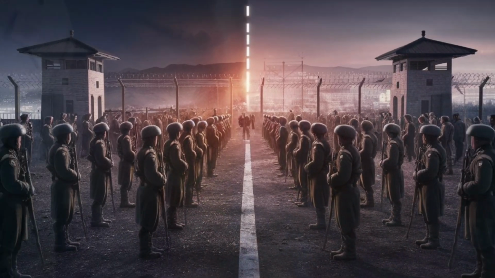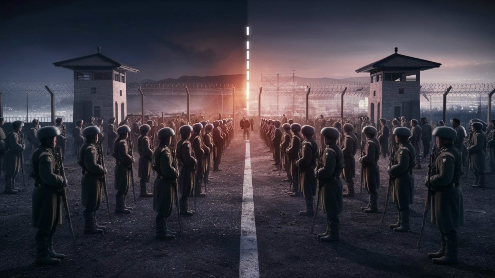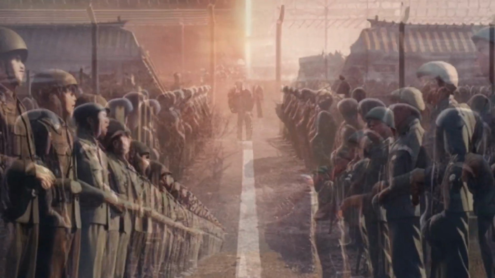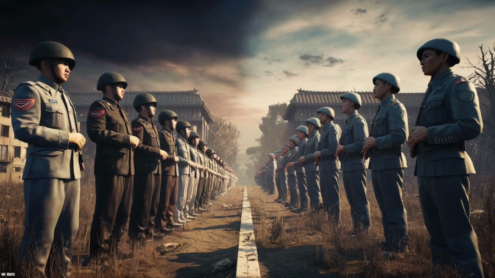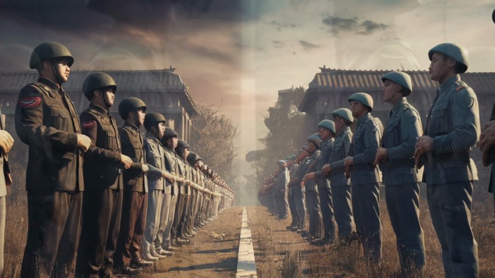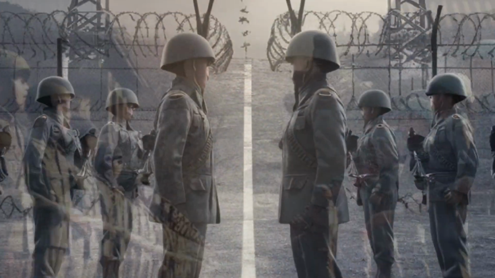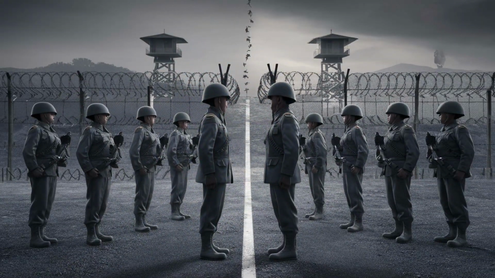Potential for change. Speculate on the future of North Korea, considering possible scenarios like regime collapse, gradual reform, or continued isolation. Impact on global politics. Discuss how changes in North Korea could affect regional stability, international relations, and the balance of power in East Asia.